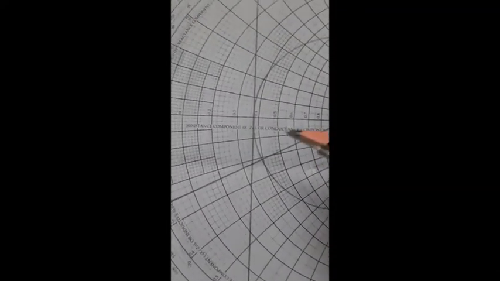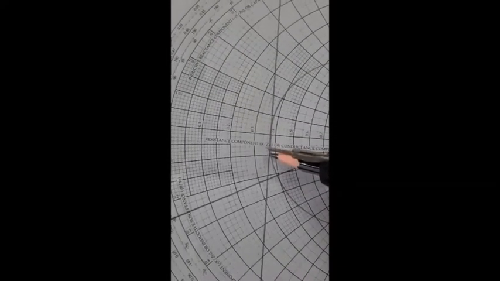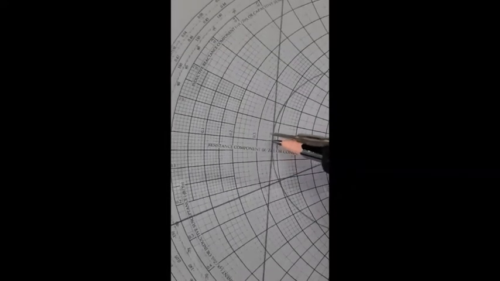It has a constant resistance circle. It cuts the constant resistance circle around 0.4.